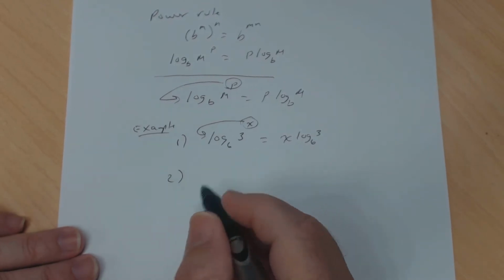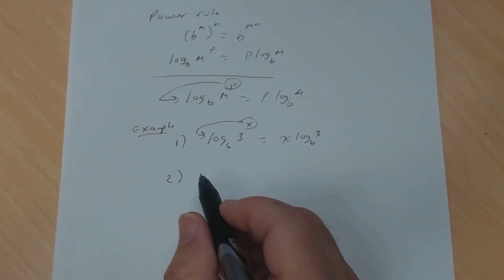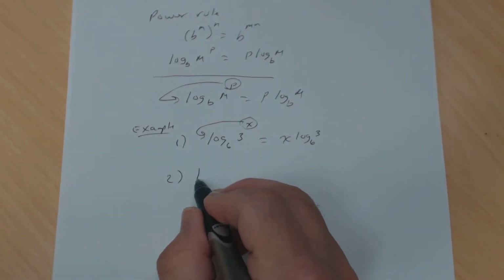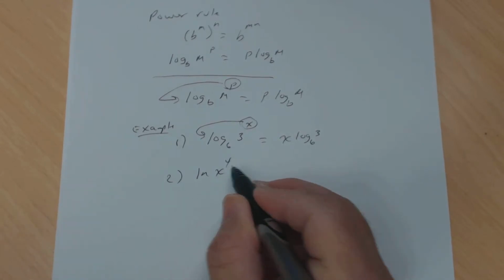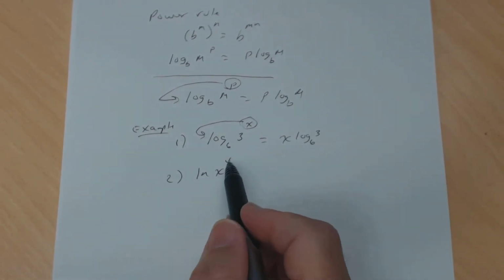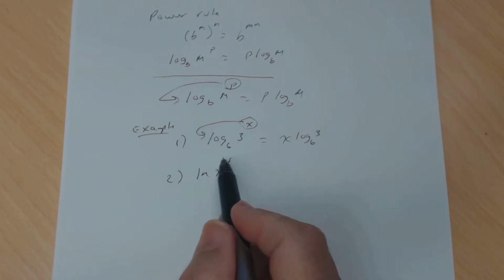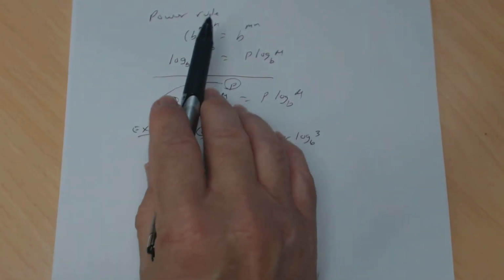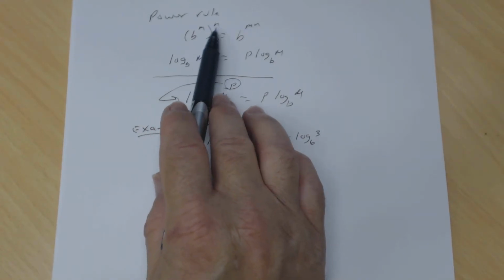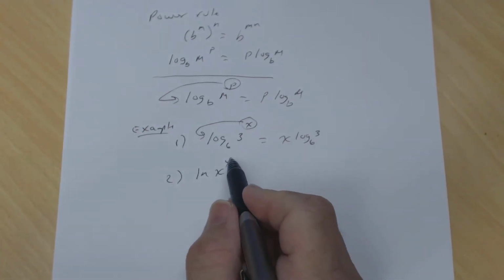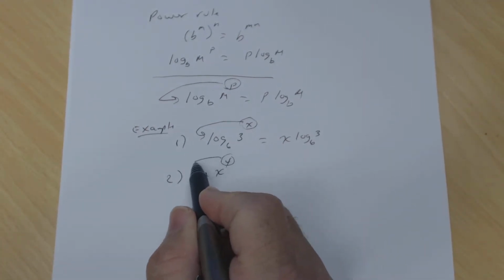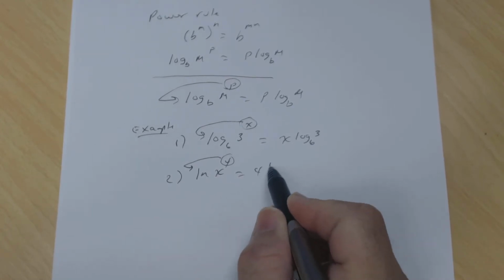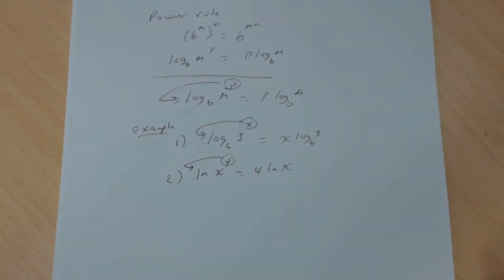Number 2, suppose you had the natural log of x to the 4th power. Again, remember the logarithm is an exponent, so according to the power rule, you multiply exponents. So you can rewrite this as 4 times the natural log of x. And that's all you can do there.